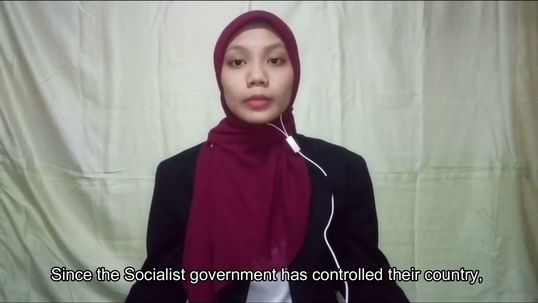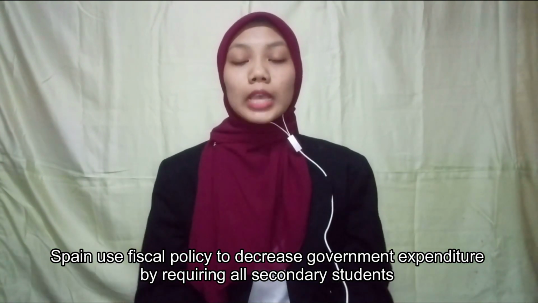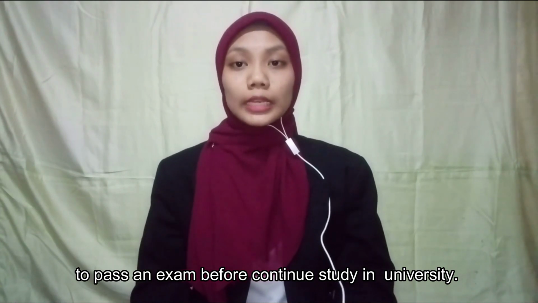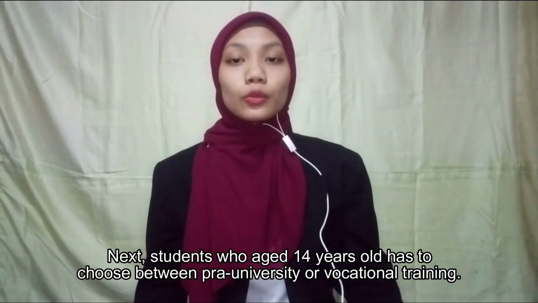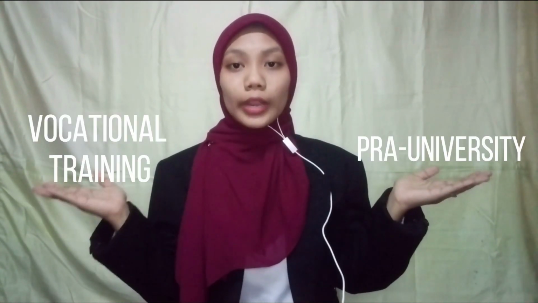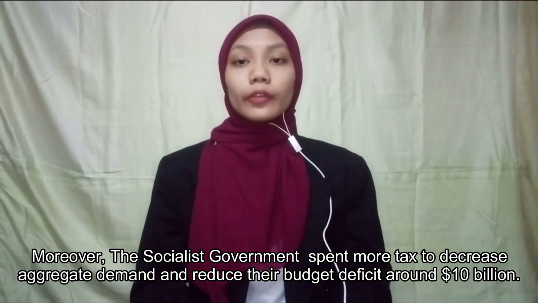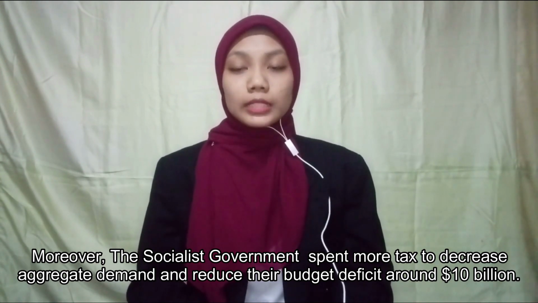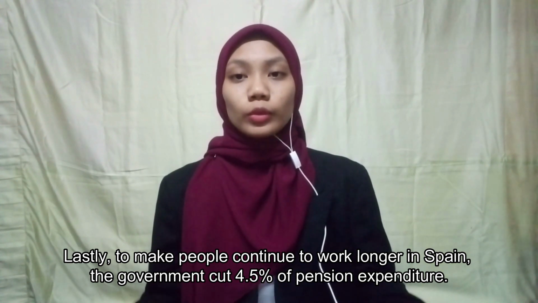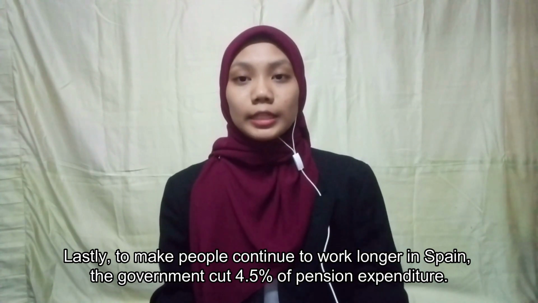Since the socialist government took control of the country, Spain used fiscal policy to decrease government expenditure by requiring all secondary students to pass an exam before continuing study in university. Next, students aged 14 years old had to choose between pre-university or vocational training. Moreover, the socialist government spent more tax to decrease aggregate demand, and it reduced their budget deficit by around USD 10 billion. Lastly, to make people continue to work longer in Spain, the government cut 4.5% of pension expenditure.